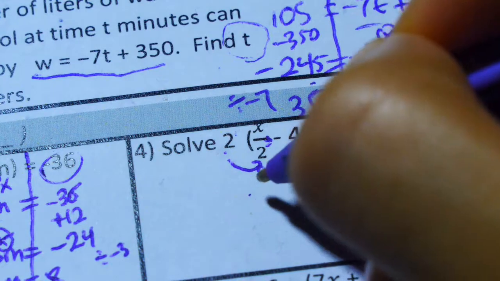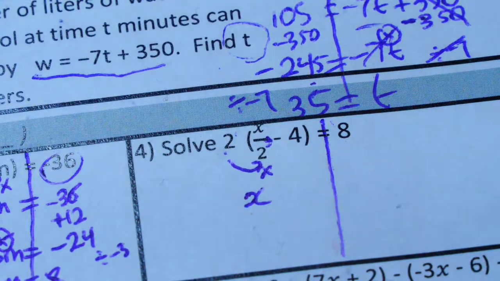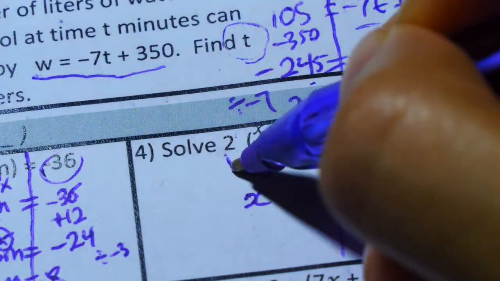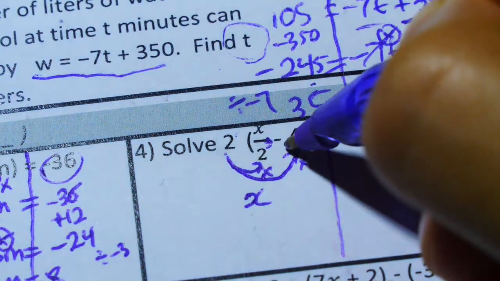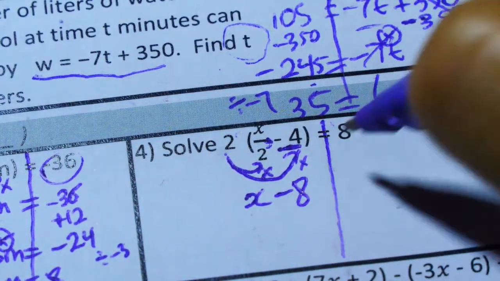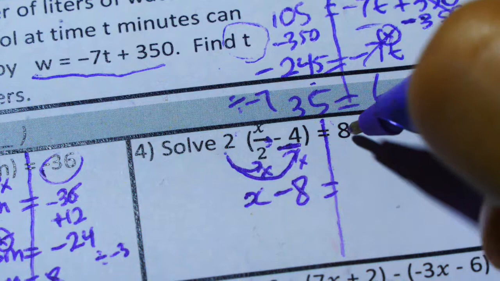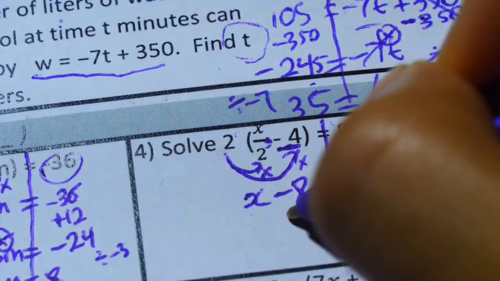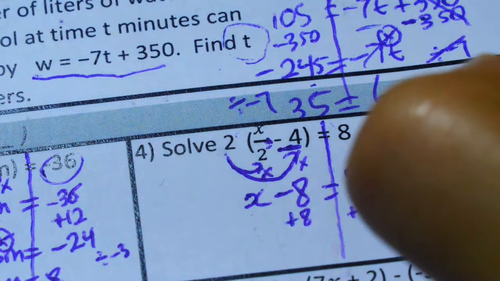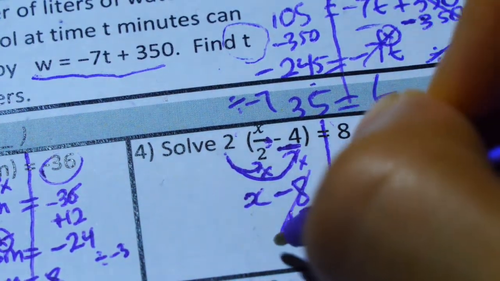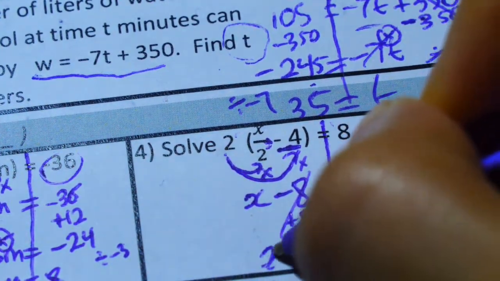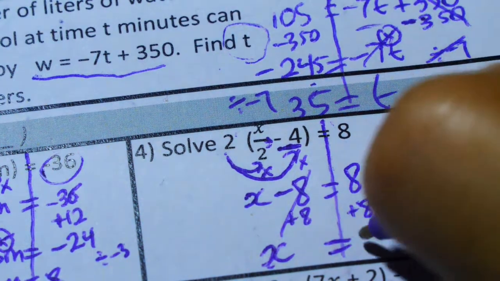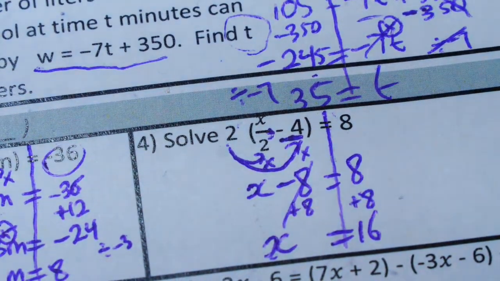Divide 2 and times 2 just cancels out, so we just have x. 2 times minus 4 is minus 8, equals 8. Okay, and now with plus 8, this cancels. We have x equals 8 plus 8, 16. X equals 16.